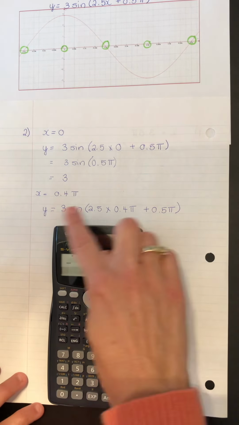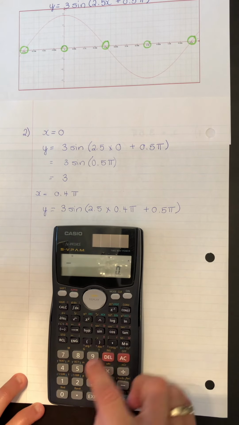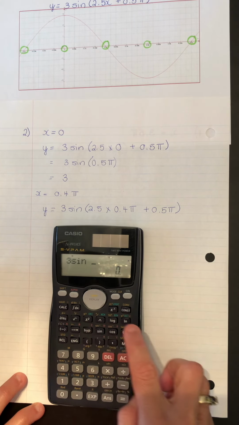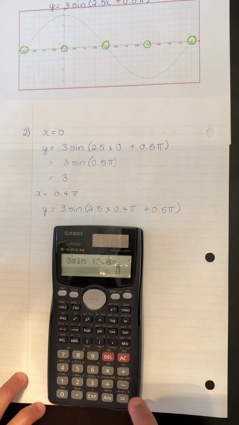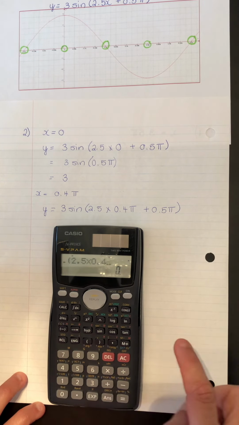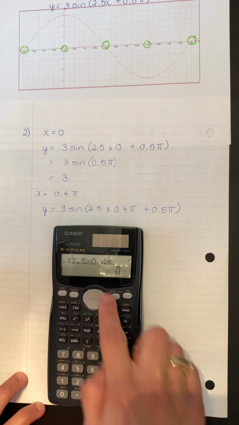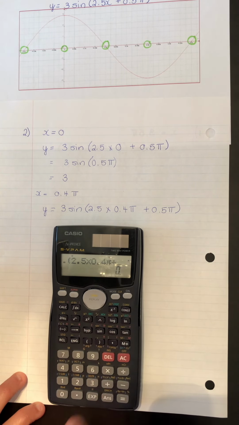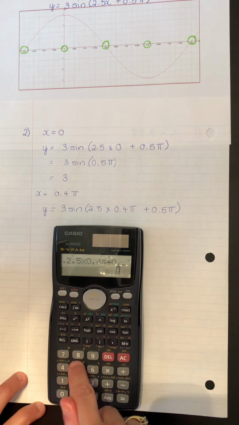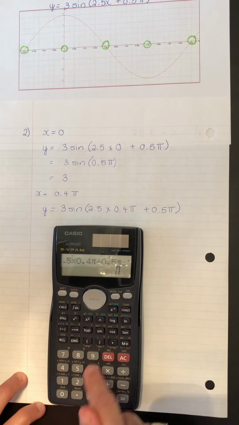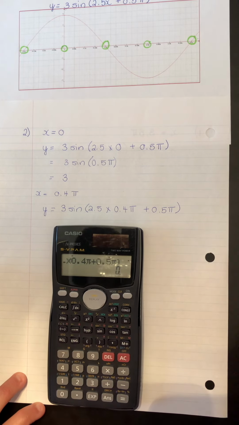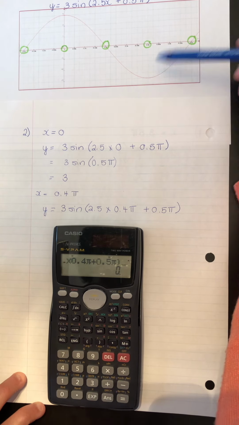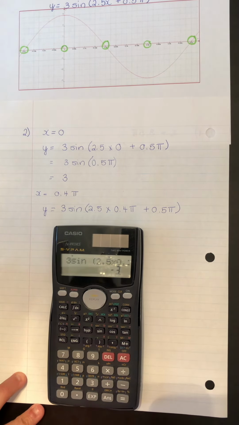Okay, just need brackets though. So 3 sine bracket 2.5 times 0.4 pi plus 0.5 pi, close the bracket, and when I push equals, I'm hoping it says -3, and it does, right?